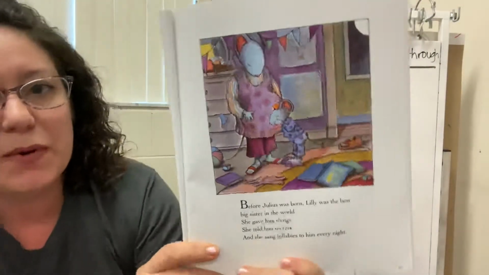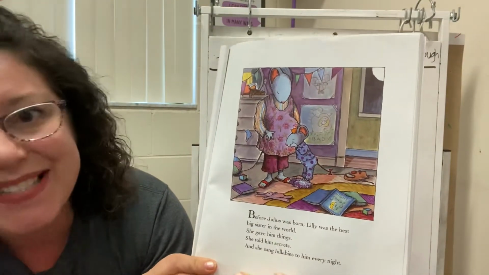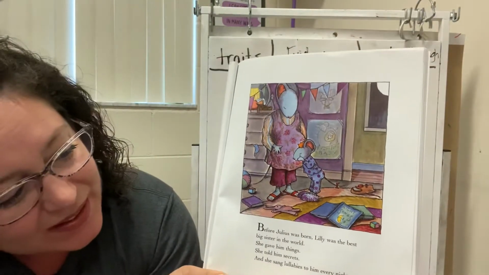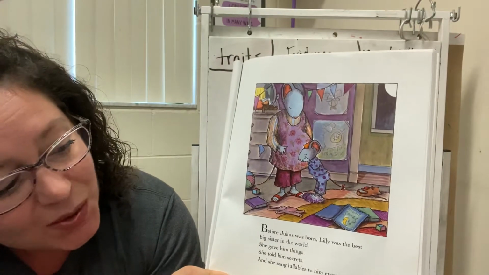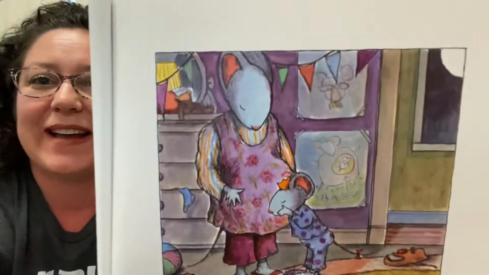Before Julius was born, Lily was the best big sister in the world. She gave him things. She told him secrets, and she sang lullabies to him every night.